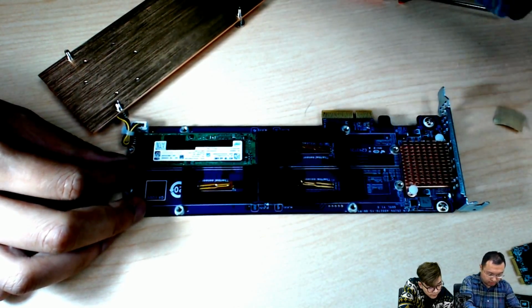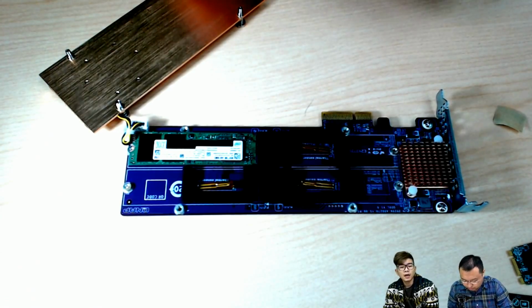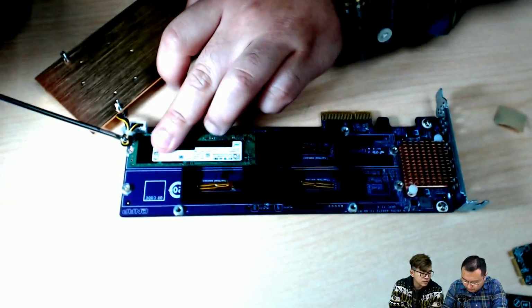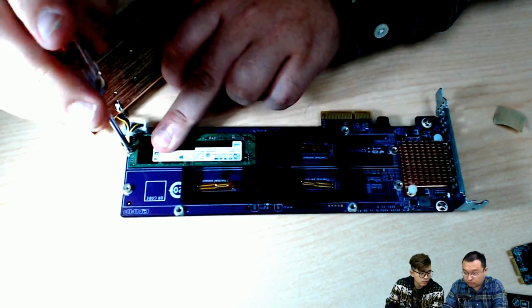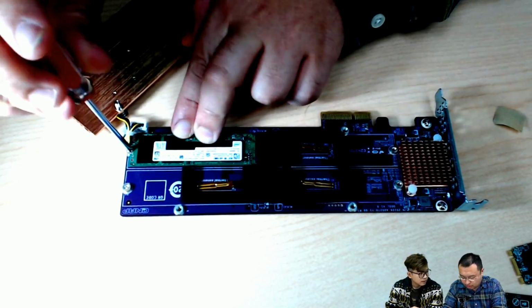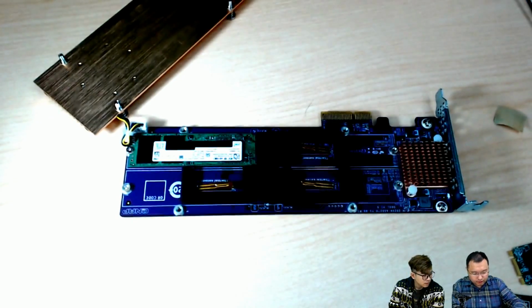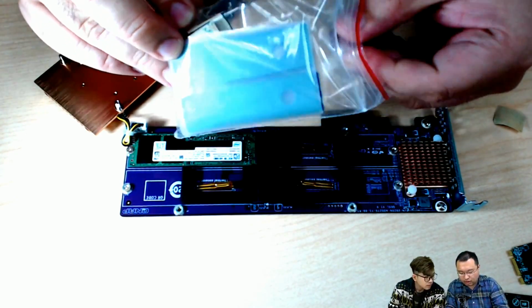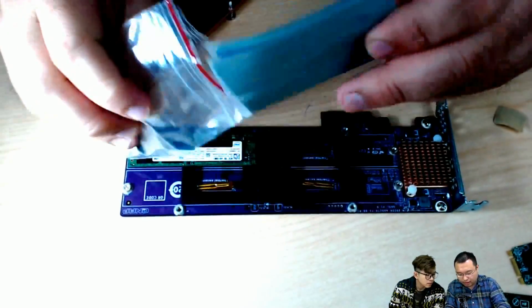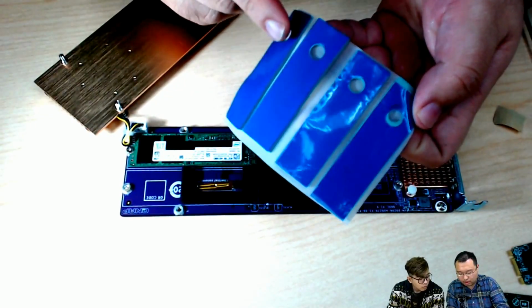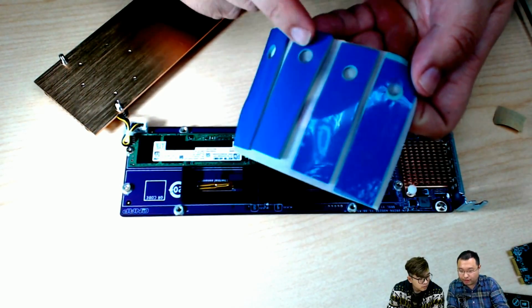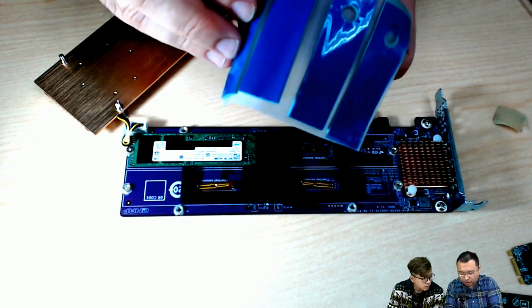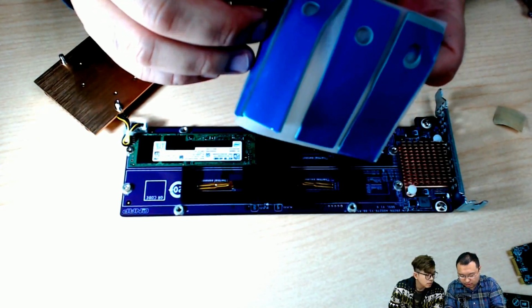So after we have put all the SSDs onto the QM2 card, we just screw the cooling pad back, right? No, we provide a different one. So here you will see we provide a different type. They are like this, this blue color shaped. So with that, you will have to take this out.